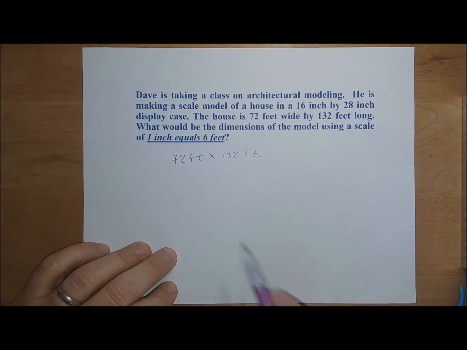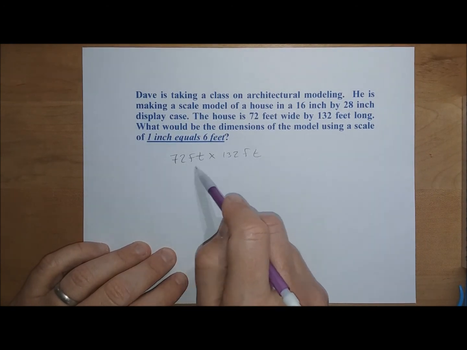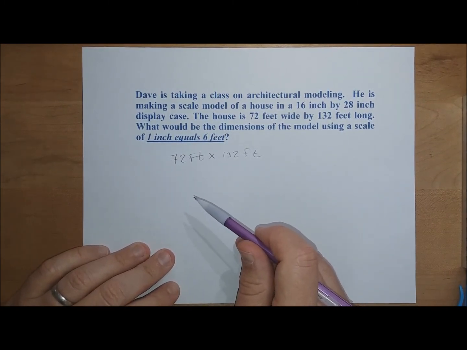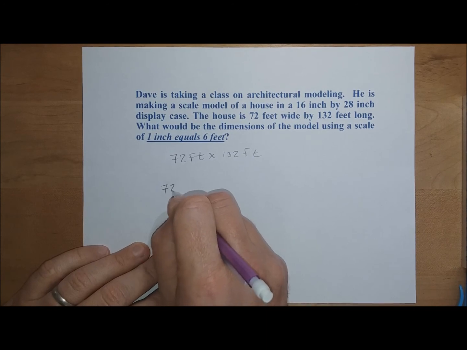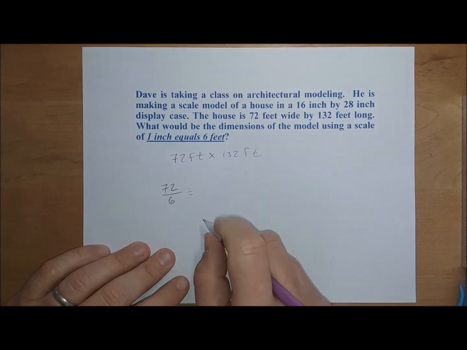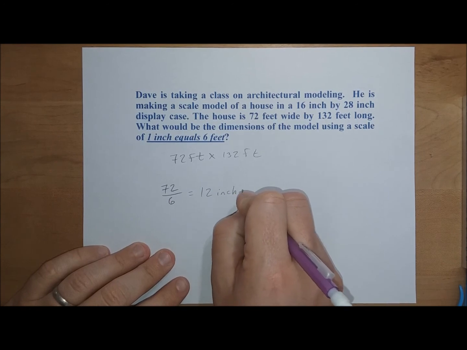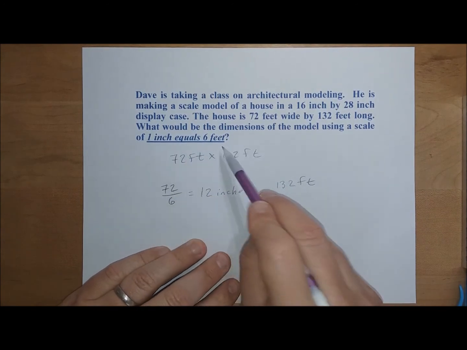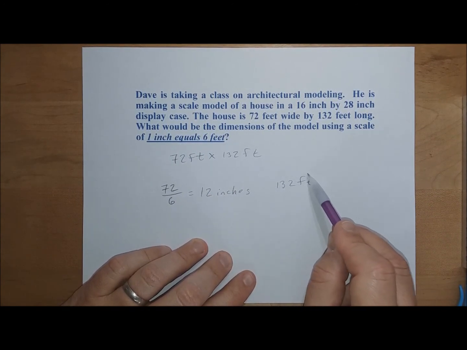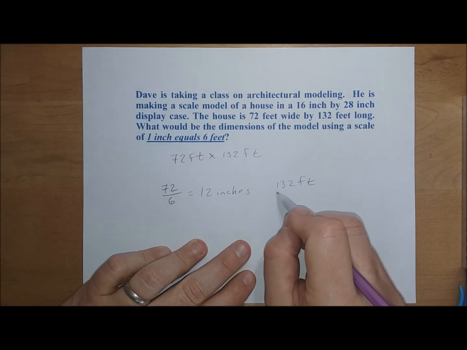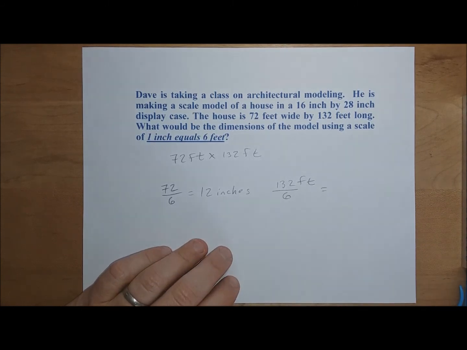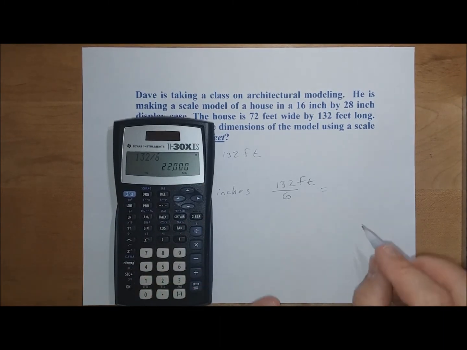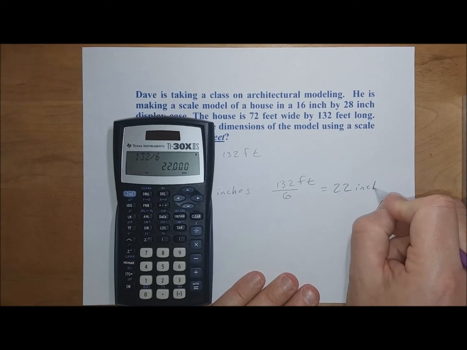If 1 inch equals 6 feet, then what would 72 feet represent in that model? Let's say 72 divided by 6 is going to give me 12 inches. And 132 feet. Since 1 inch equals 6 feet, for every 6 feet I've got, I'll have 1 inch on my model. I'm going to divide that by 6. 132 divided by 6, you're going to get 22 inches.